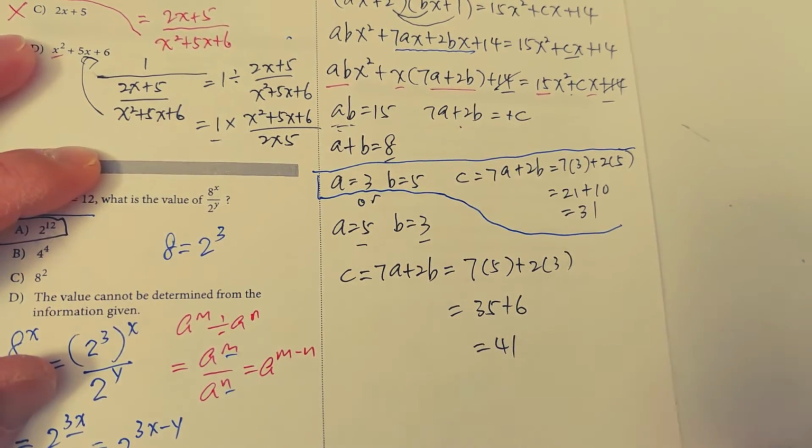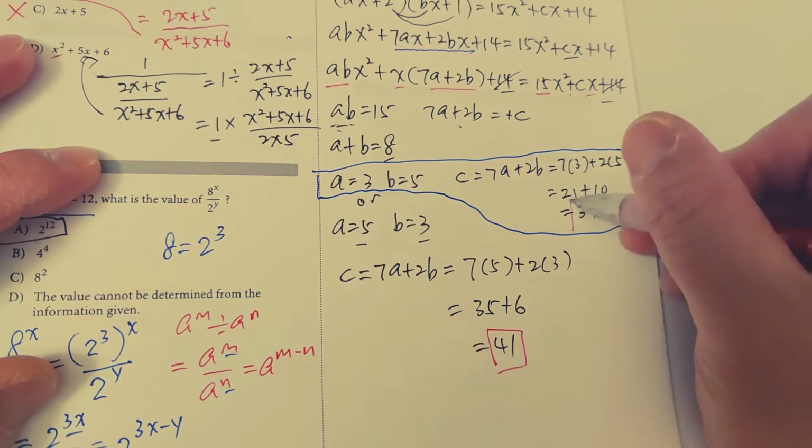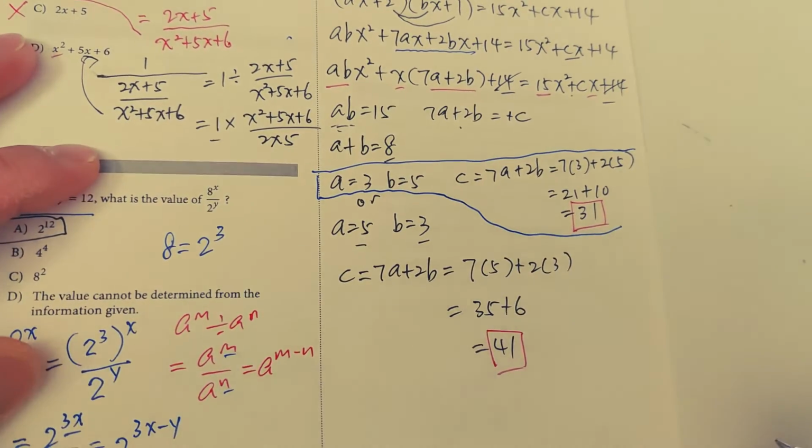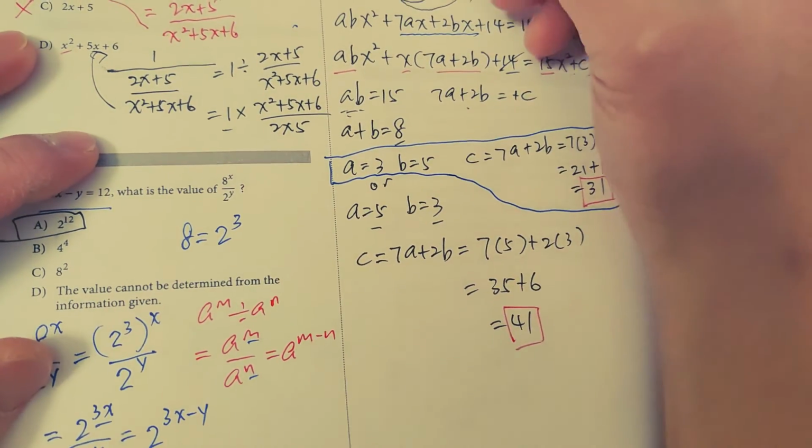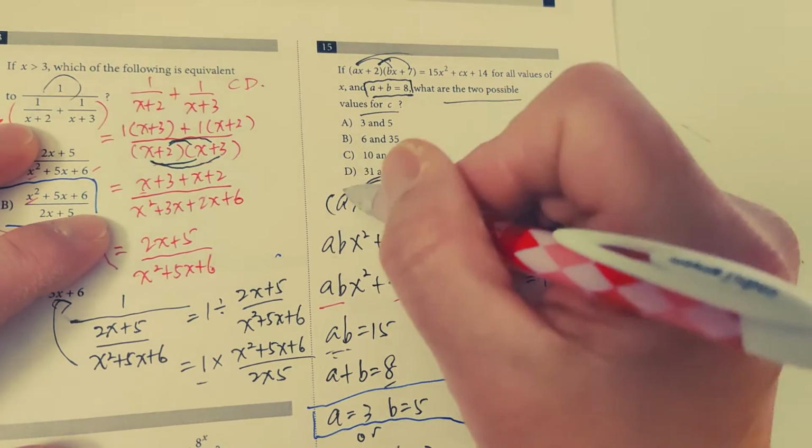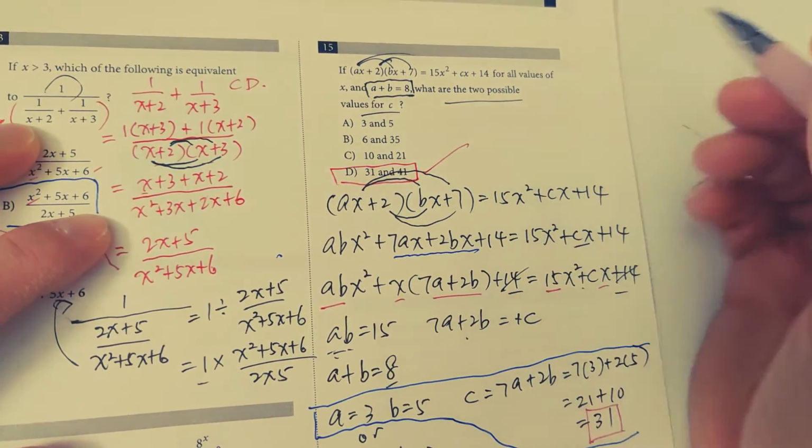So okay, this is it. These are the two possible values for c. All right, so the answer would be D, 31 and 41. This is it.